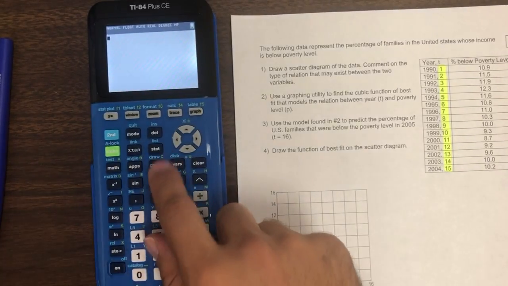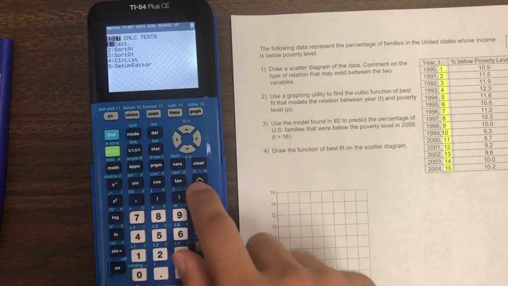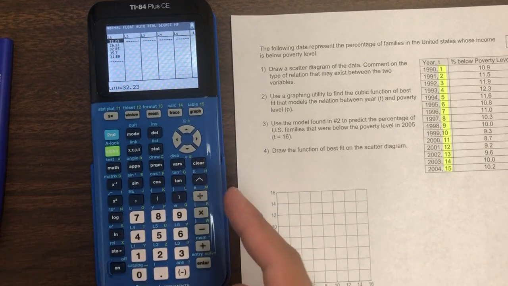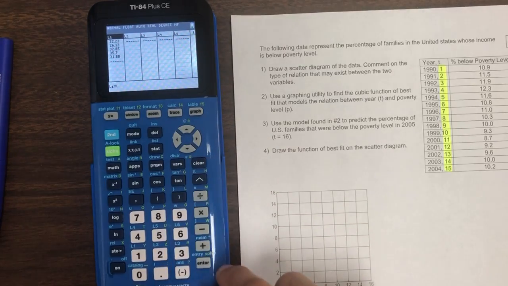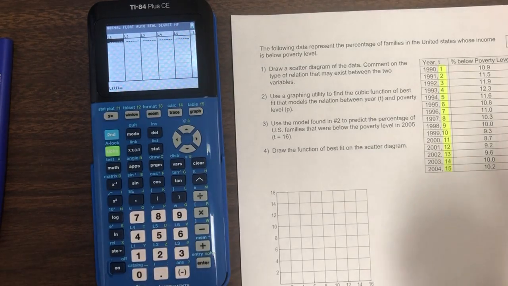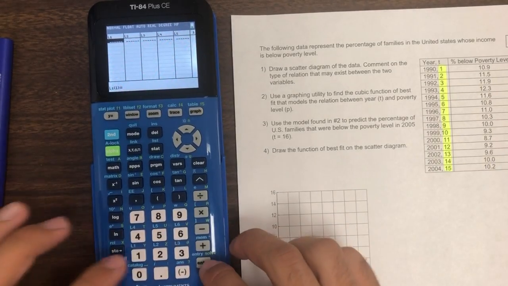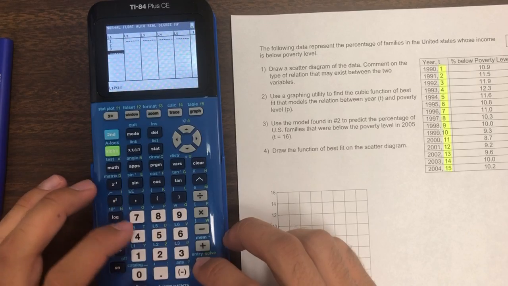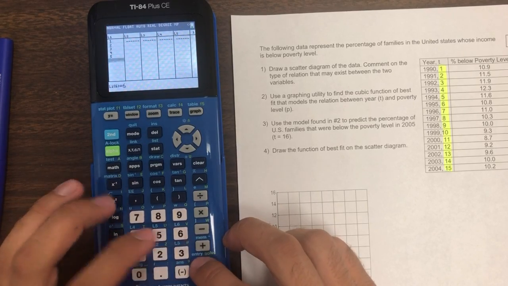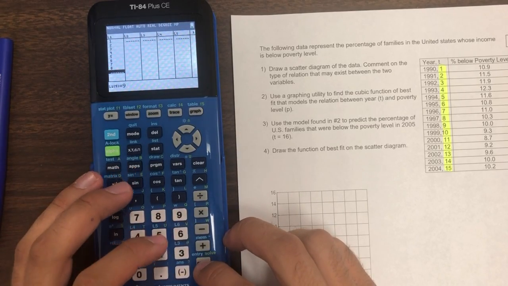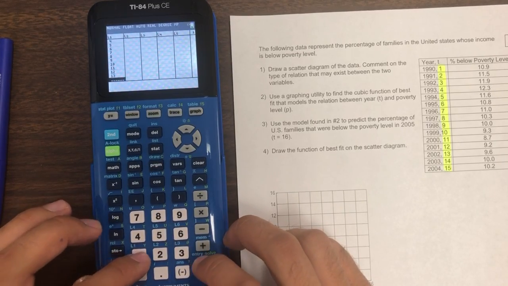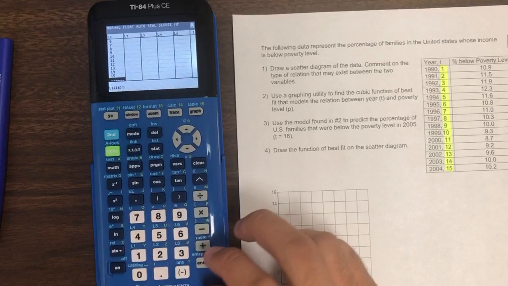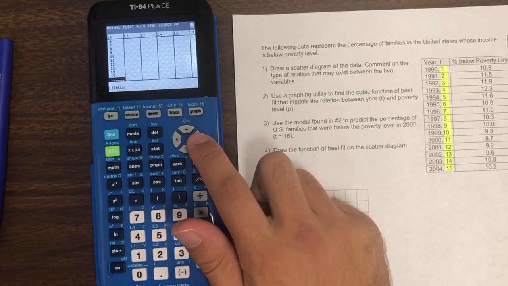Or else our x-axis would be like 1990 up to 2004, and those are just really big x values. So to put this data in my list, I'm going to go to Stat, Edit, and go into my list. If you have data here, go up to L1, press clear, and enter, and it'll delete it. Same thing for L2 if you have it. So I'm going to go ahead and put this data in. So it's just 1, 2, 3, 4, 5, 6, 7, 8, 9, 10, 11, 12, 13, 14, and 15. So it's every year from 1990 to 2004.